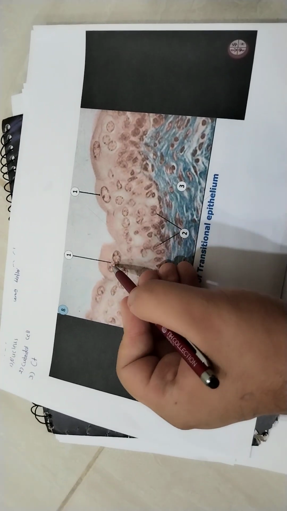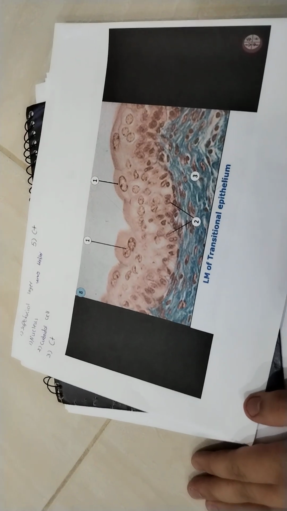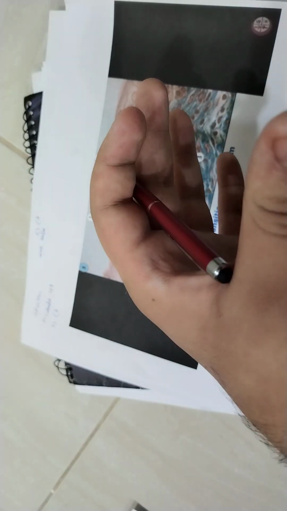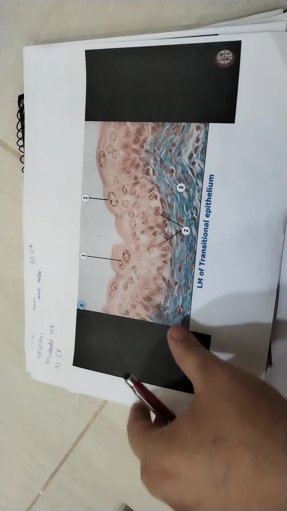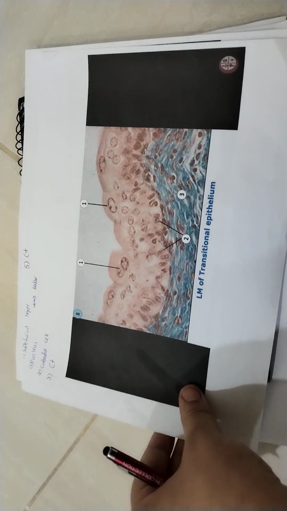It's called transitional because when the bladder becomes full with urine, the shape of the epithelium changes. It gets smaller and bigger as the bladder fills and empties. That's why it's called transitional: it transitions to another form.